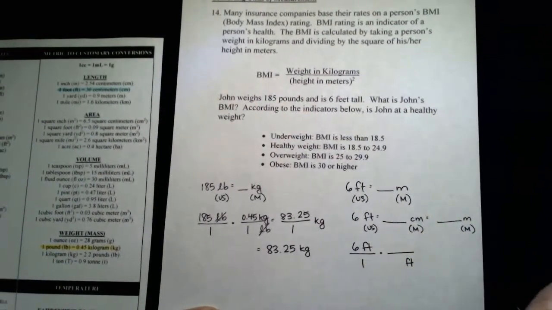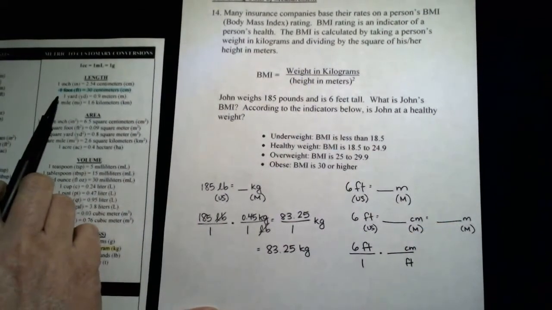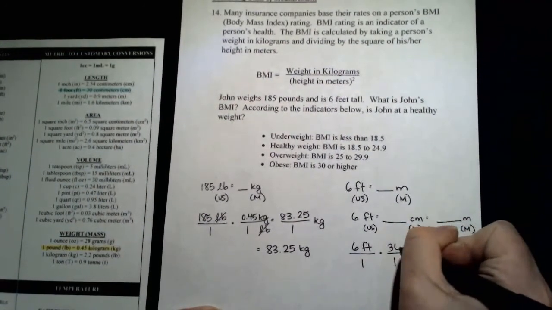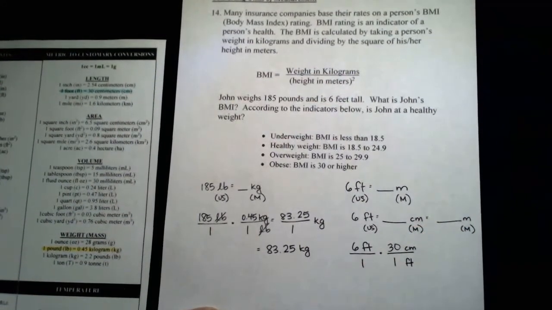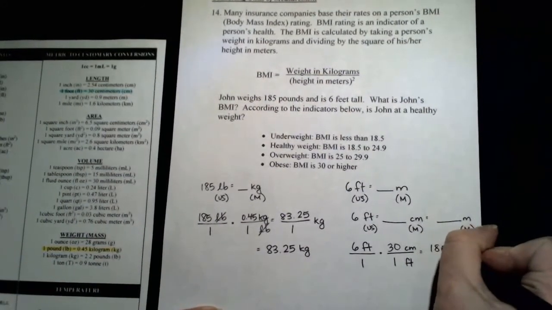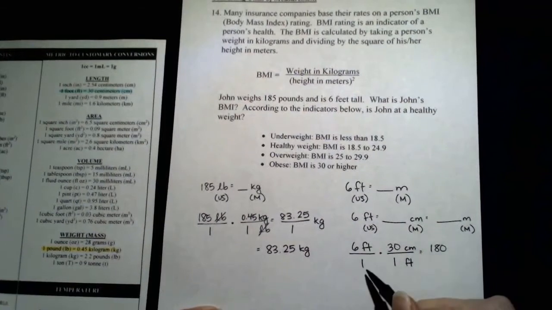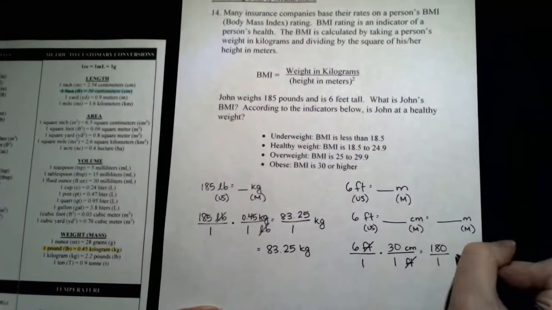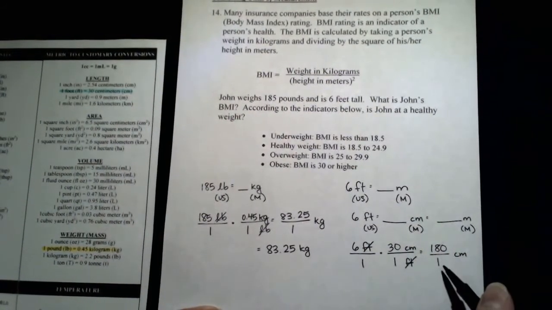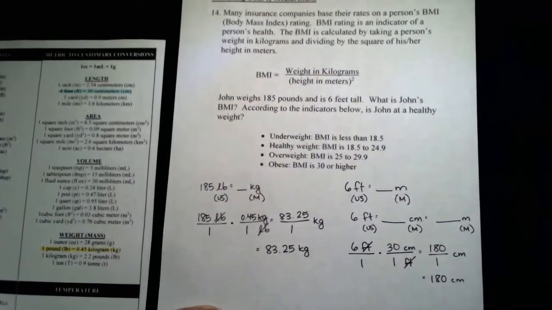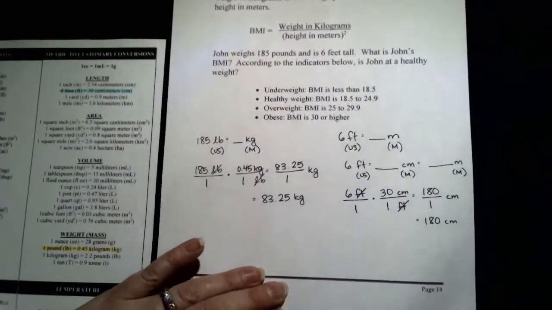Feet are going to go diagonally across. Centimeter is on the top. It says 1 foot equals 30 centimeters. So 1 goes with the foot and 30 goes with the centimeters. Now I'm going to take it straight across. So 6 times 30 is 180, and 1 times 1 is just 1. The feet cancel, and centimeters is your new unit. Since this is just over 1, we can drop that, and we have 180 centimeters.